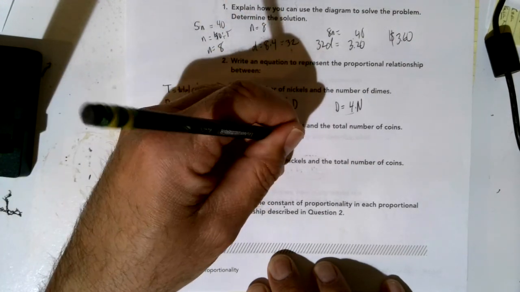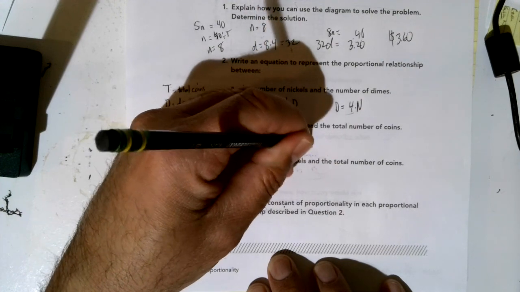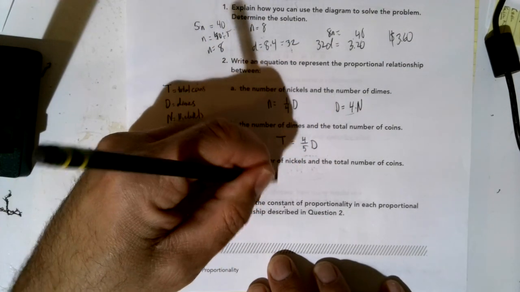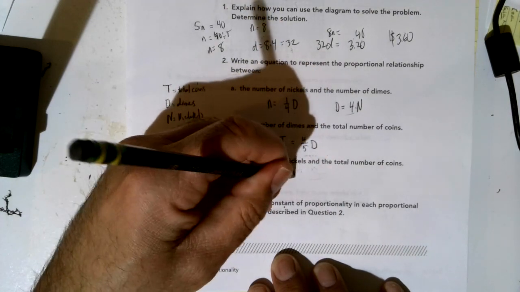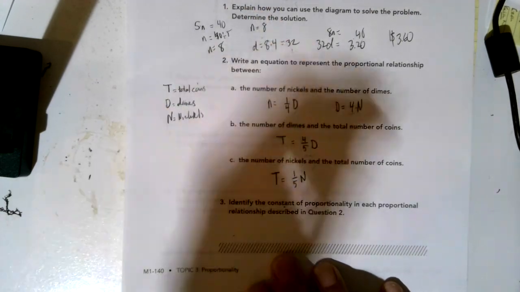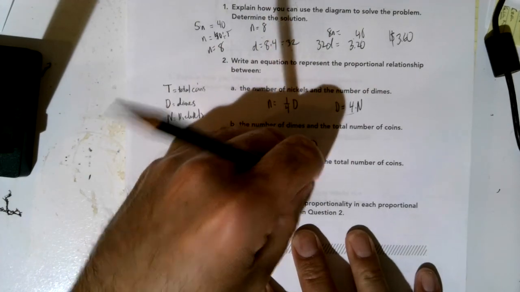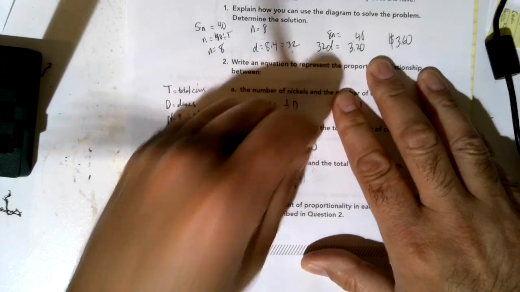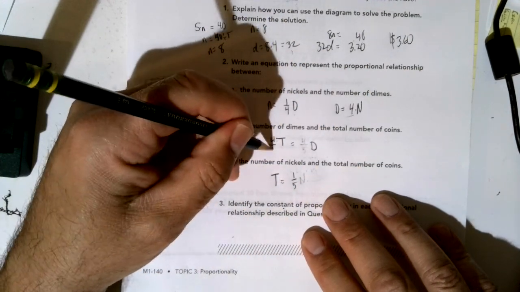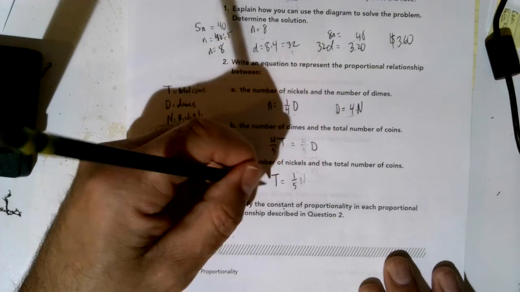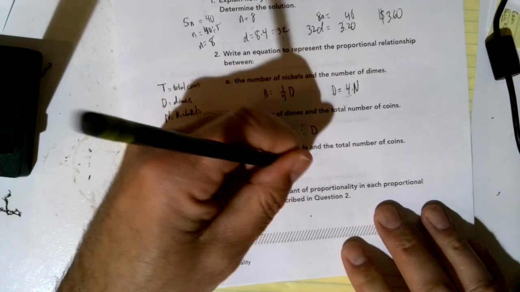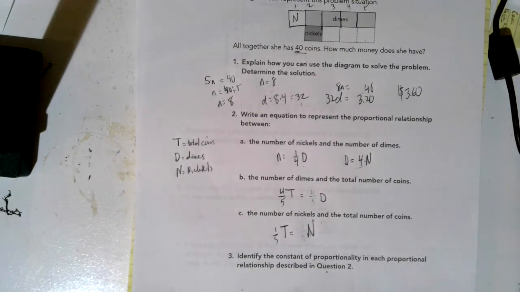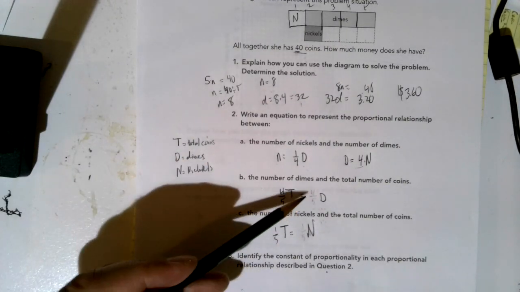So 4/5 of the total number of coins equals the dimes, and 1/5 of the total number of coins equals the nickels, right? Because if we have a pile of 5 coins, 4 of them are going to be dimes, 1 is going to be a nickel.